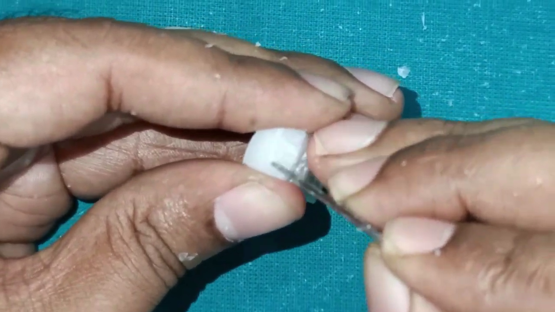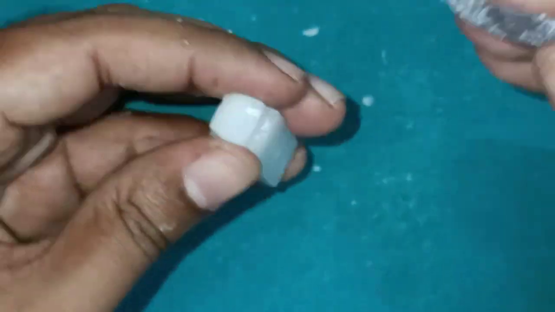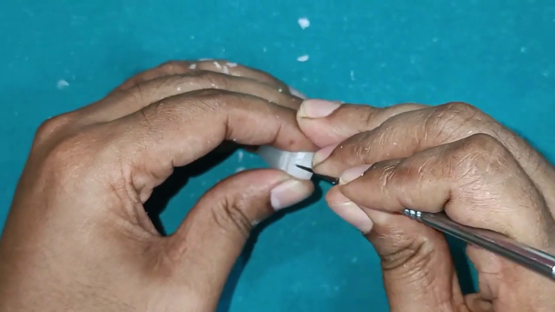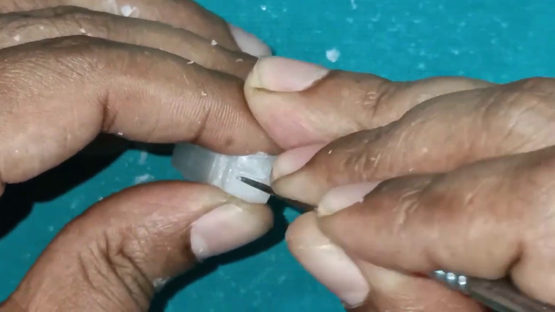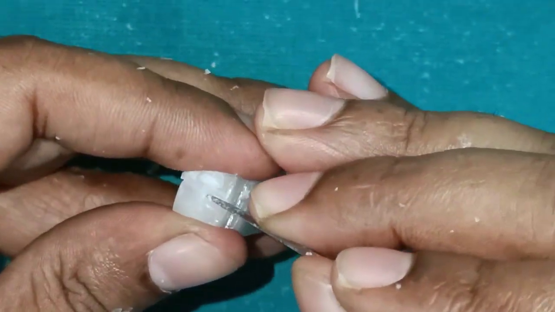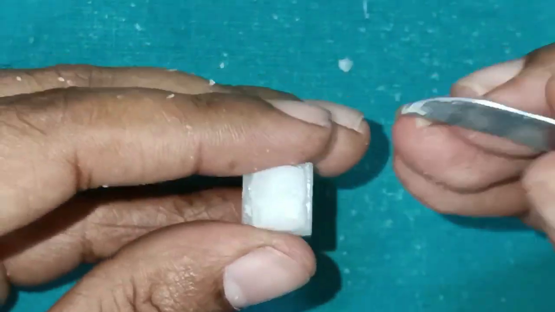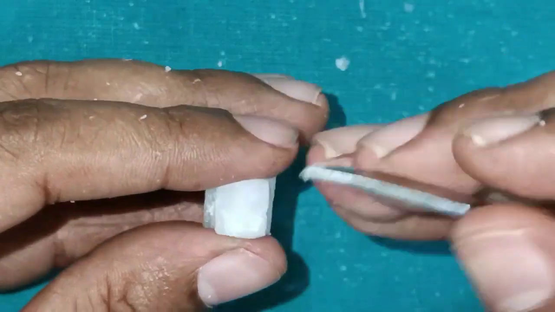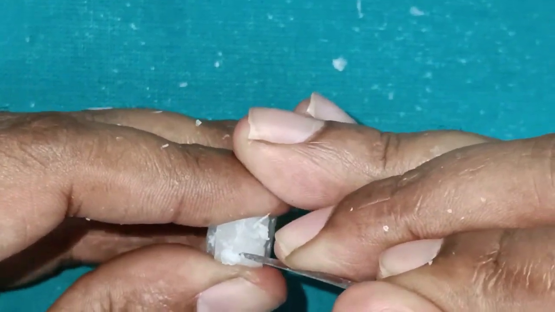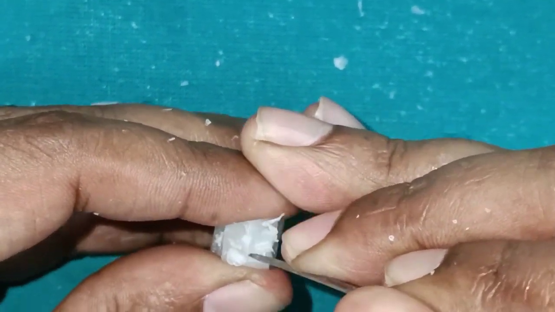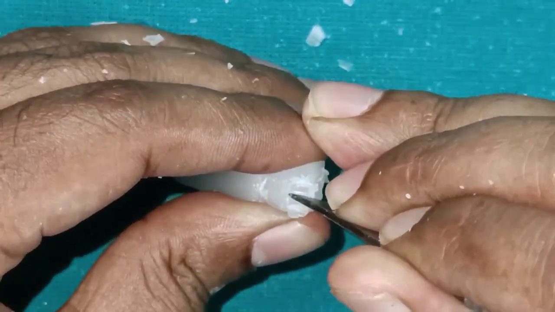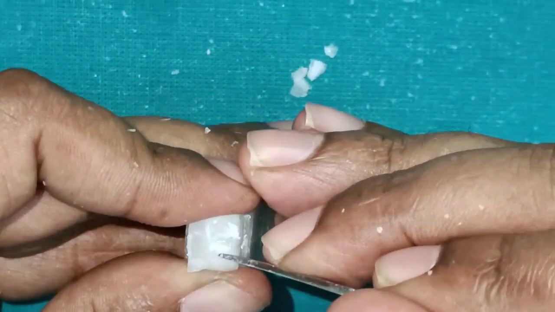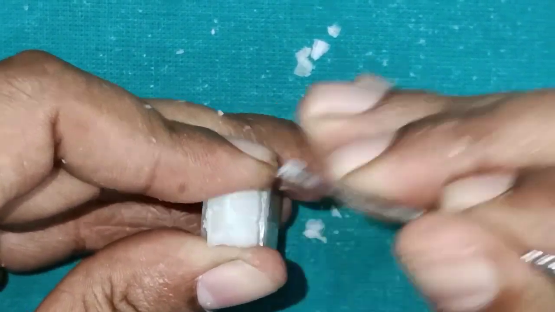Slightly scoop the wax from the mesial aspect, and same thing you have to do in the distal aspect. Here when you do the buccal, same thing you have to do in the palatal aspect also. Automatically your marginal ridge will be formed without doing any extra work.